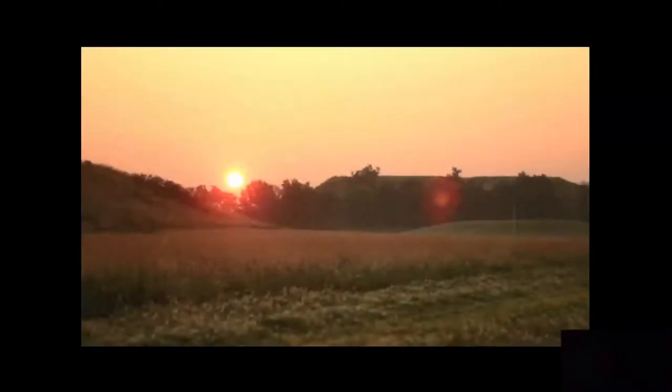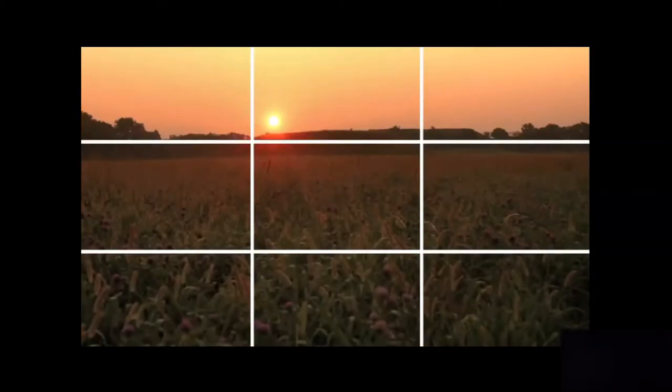You can also use this when shooting horizons. Instead of putting the horizon right in the middle of the frame, try aligning it with the lower line. This draws more attention to the sky. Or if you align the horizon with the upper line, it'll draw more attention to the land.